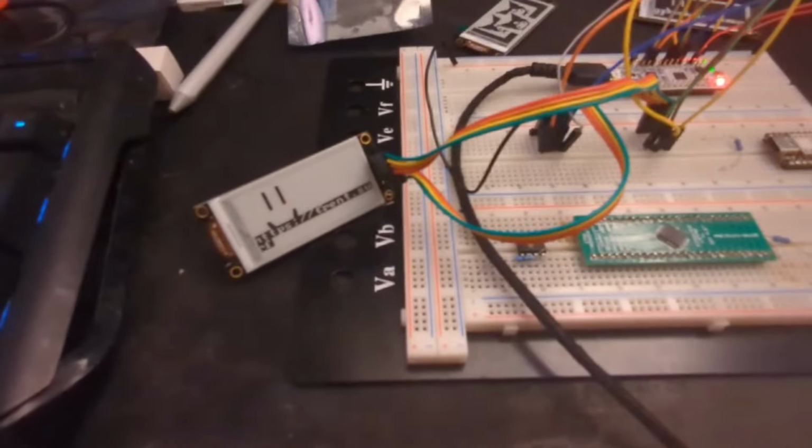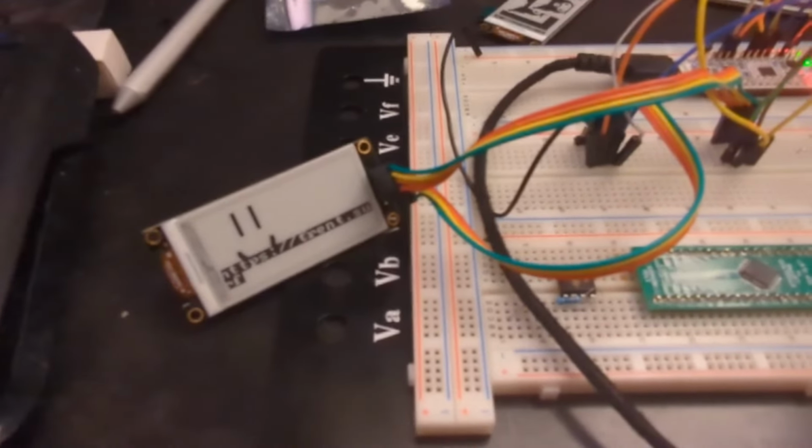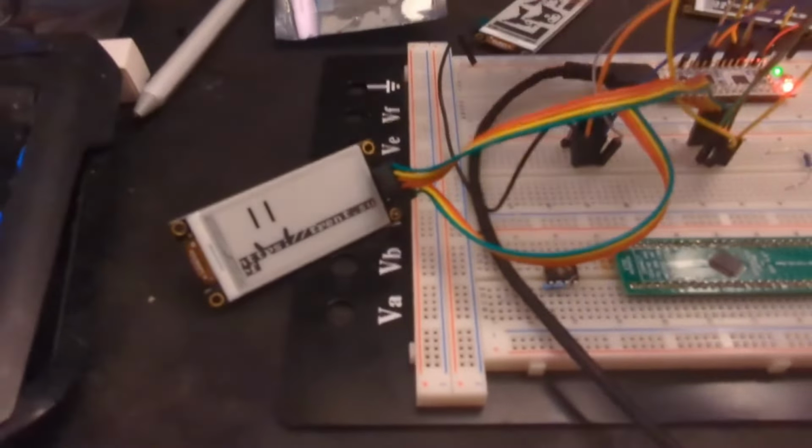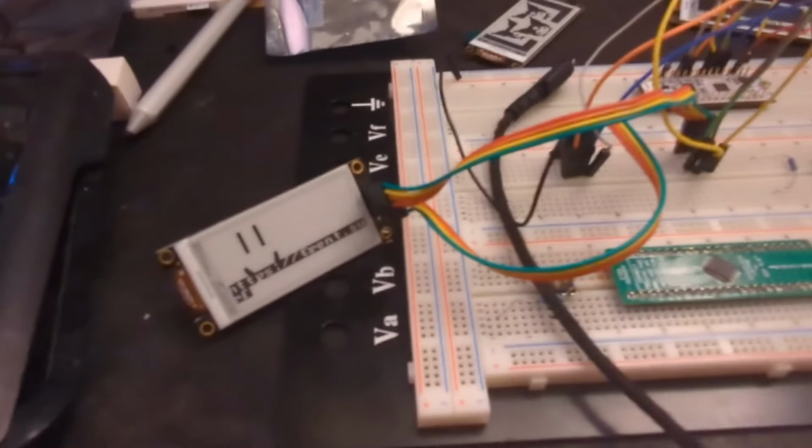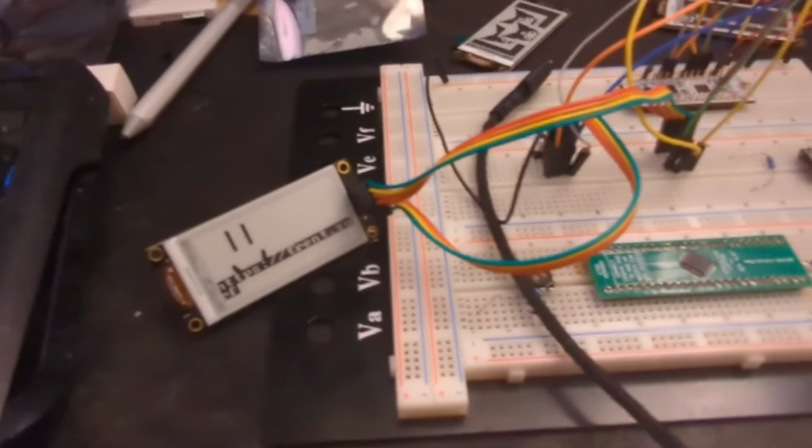And a great thing about e-paper displays is that they actually retain their image when they're powered off. So I can fully cut the power to this thing and it will retain the image on the screen. Pretty cool, huh?